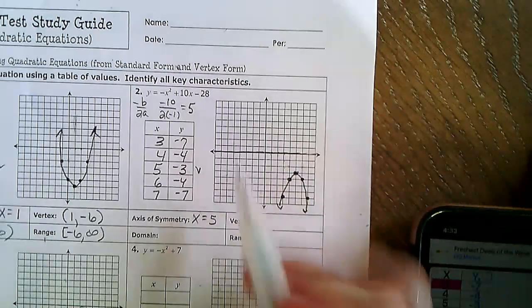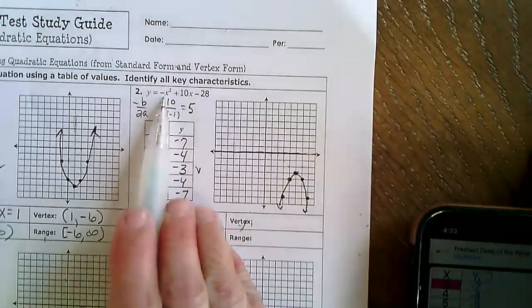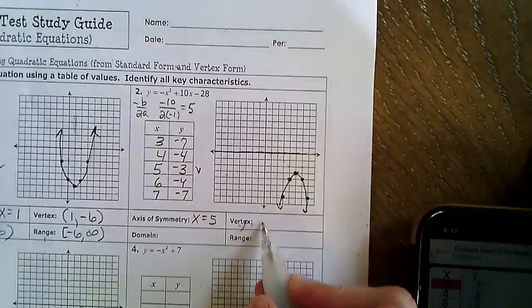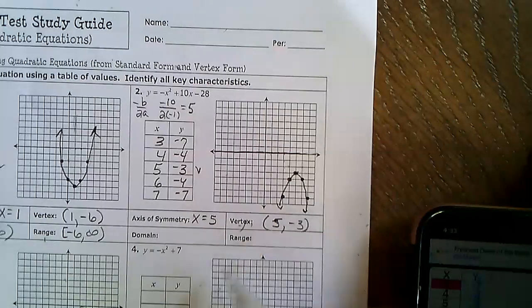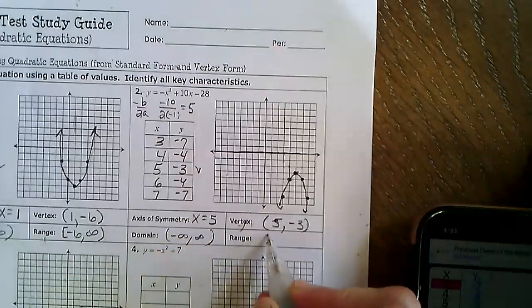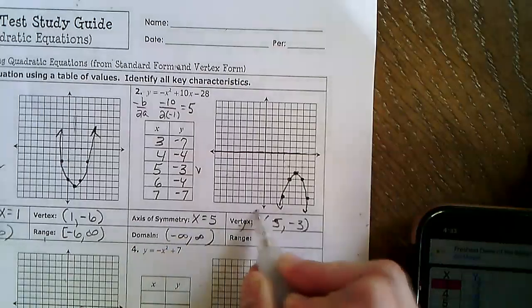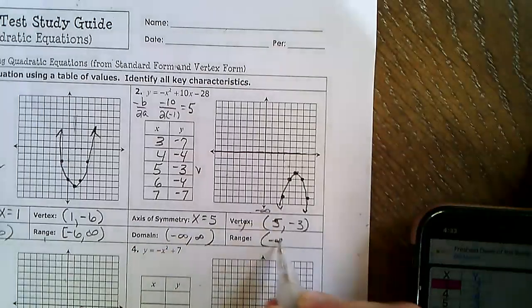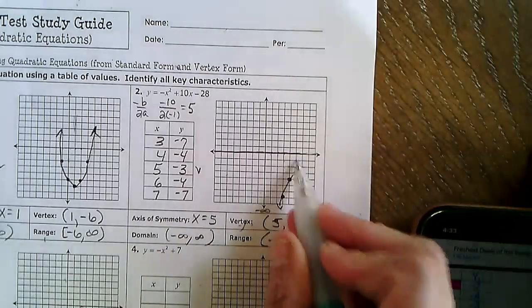And I knew that this one was going to go down because I had a negative in the front. Okay, so my vertex is 5, negative 3. And my domain is negative infinity to positive infinity. And my range is the lowest point, it goes forever, negative infinity to negative 3.